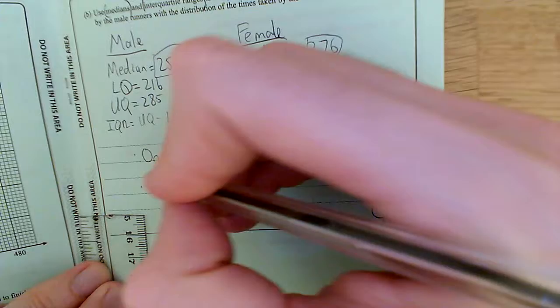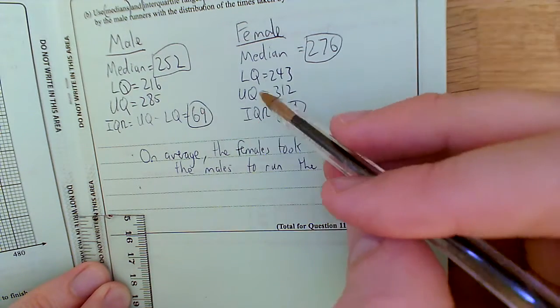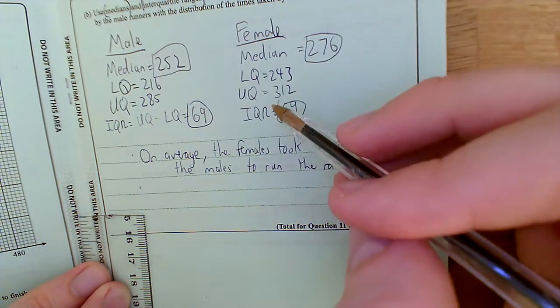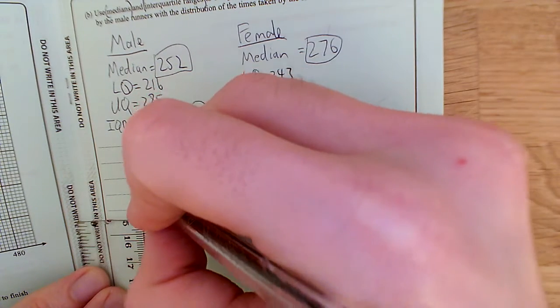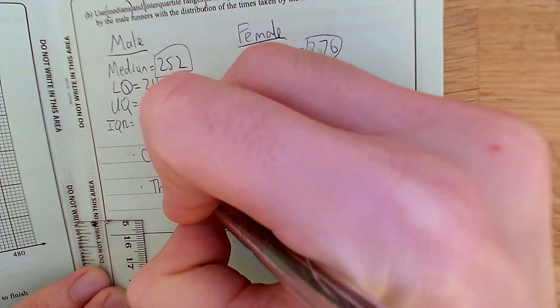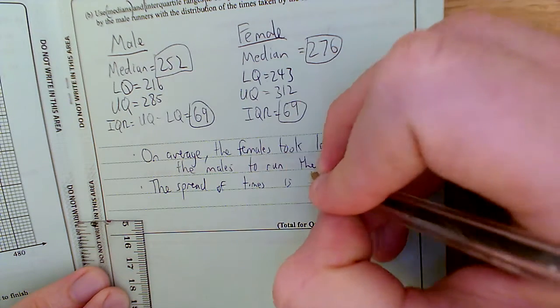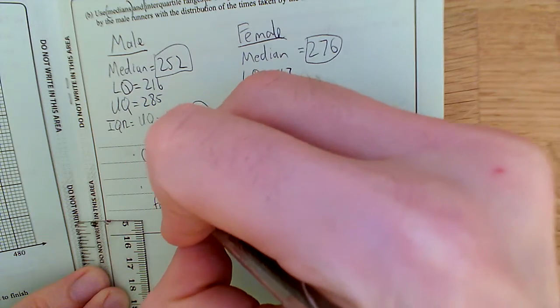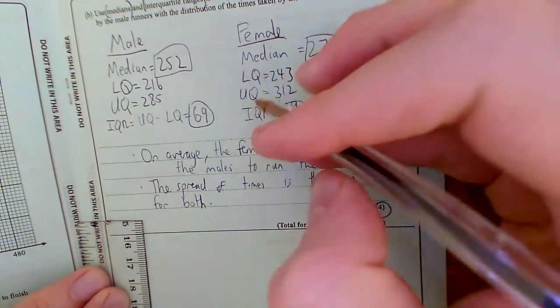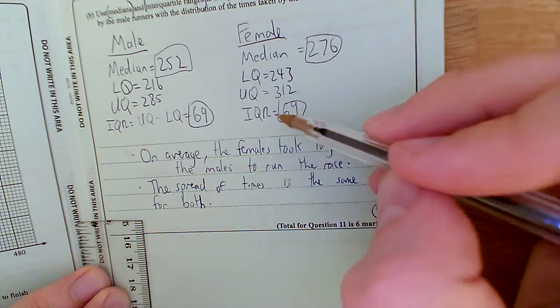To get your fourth and final mark, I have to compare the interquartile ranges. Now, because I've got them both the same, I'm going to say that the interquartile range, the spread, is the same for both. So the spread of times is the same for both.